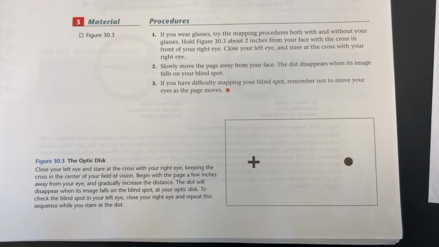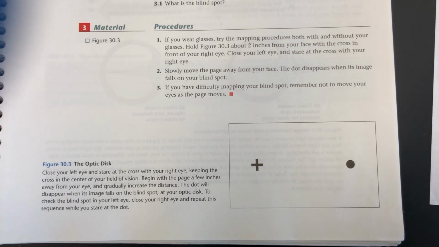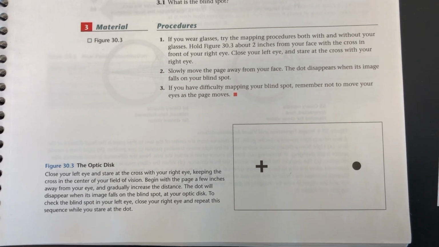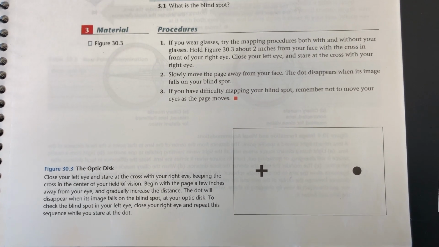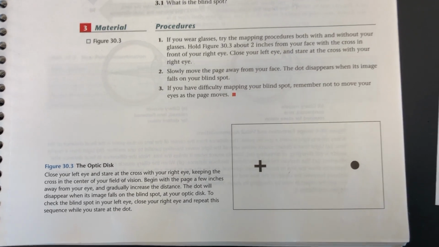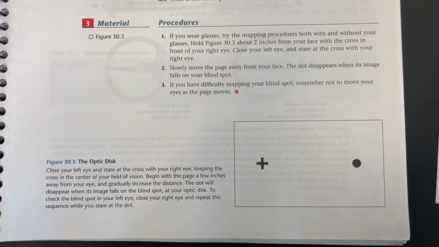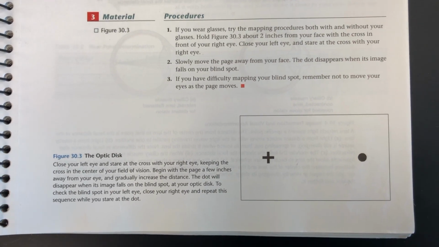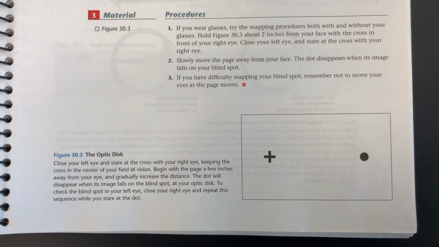And you have to keep your vision fixed there, that one eye, and then move towards or away from the chart until the other object disappears, and that will tell you pretty much where your optic disc is in the eye that you're viewing it with. So that's simply to show you where your blind spot is, or where the optic disc is in your eye.